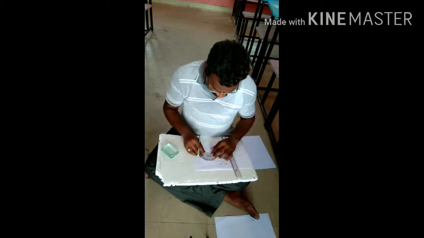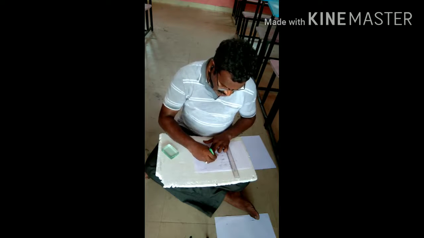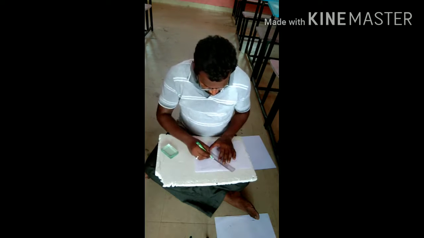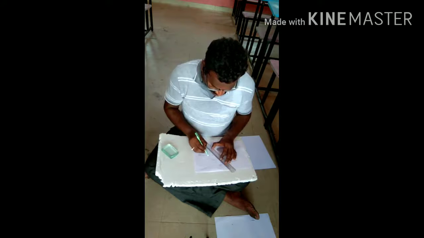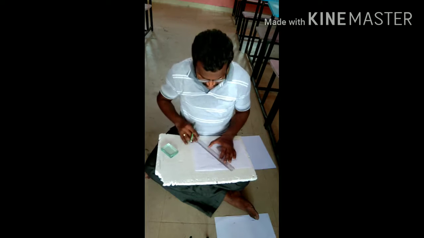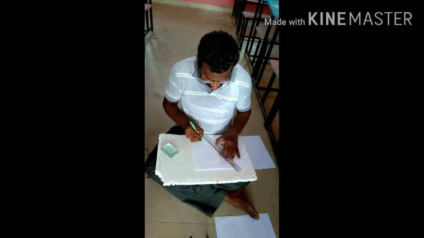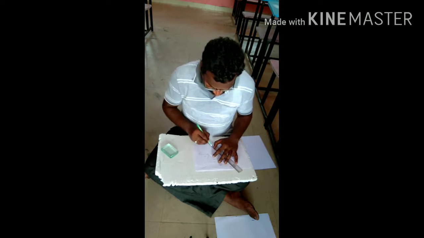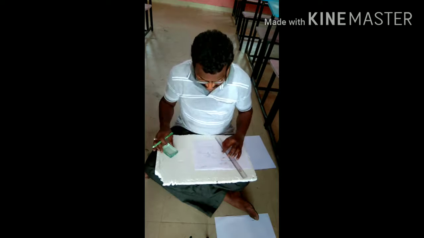Now keep the protractor at the normal. Identify a point at 30 degrees. Now join this. This means the light ray is falling at an angle of 30 degrees. This means the angle of incidence is 30. Extend the light ray, that is, the light ray should travel from air to glass at an angle of 30. The light ray makes an angle of 30 degrees with the normal. This angle is called the angle of incidence.